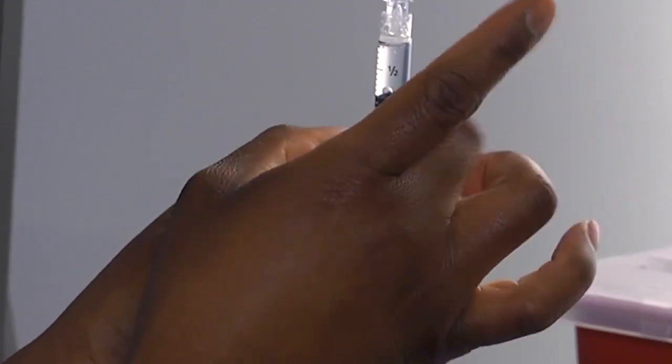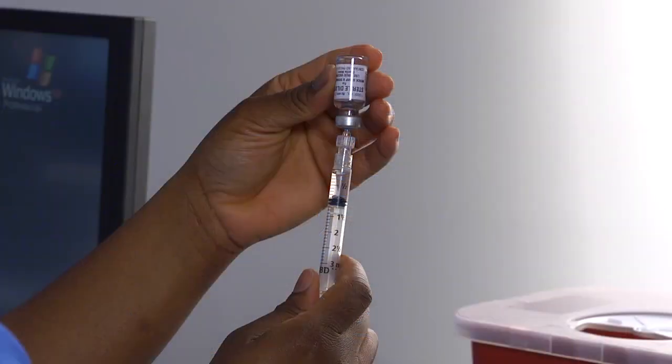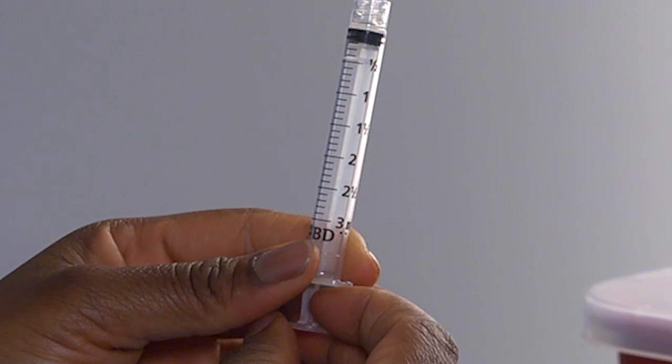Tap the barrel of the syringe to dislodge any air bubbles. If air remains at the top of the syringe, eject it into the vial. Recheck the volume in the syringe. Finally, remove the needle or needleless device. Hold the syringe vertically, needle up at eye level.